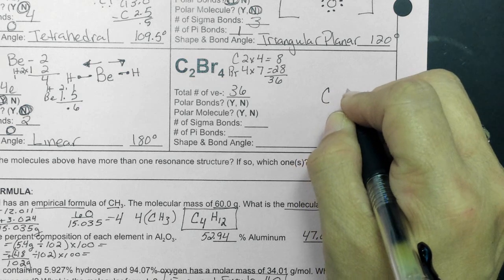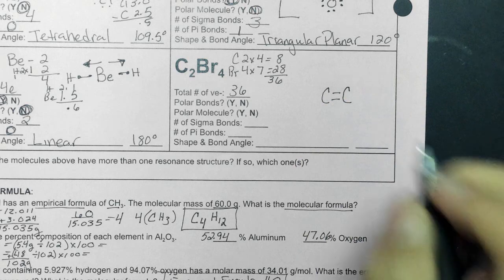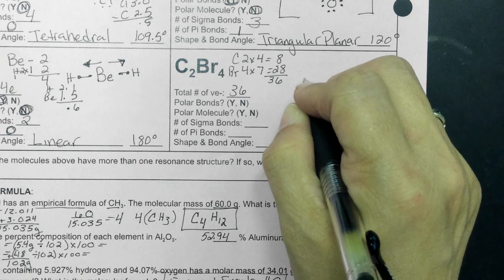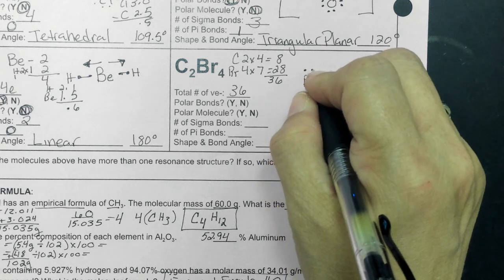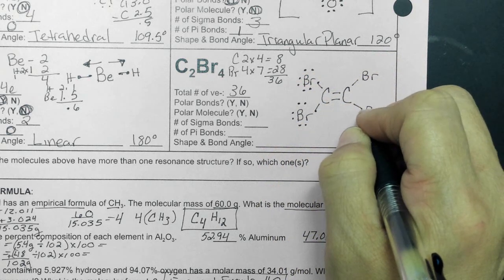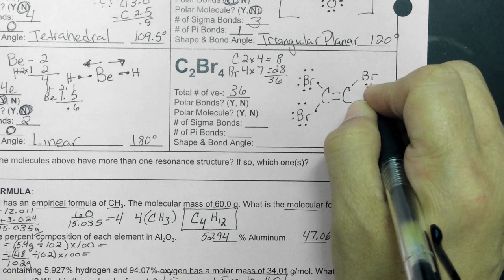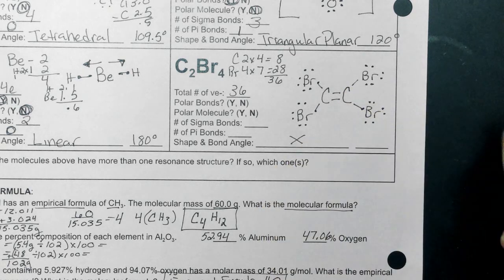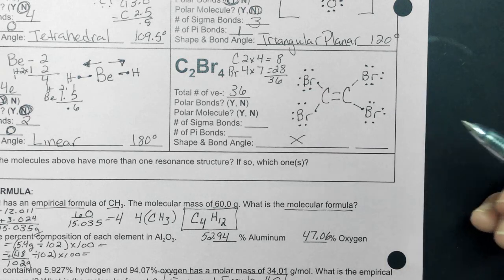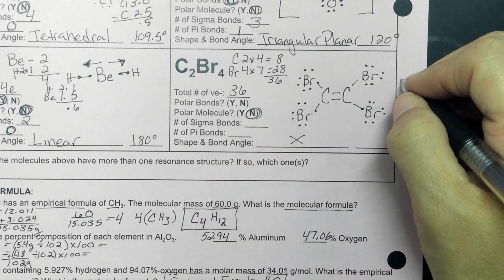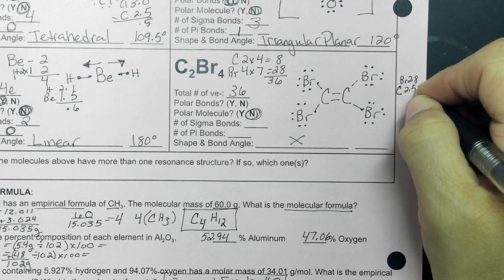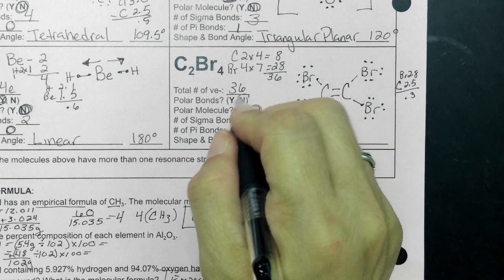So carbon is going to have a double bond in here. And then from there, you're going to end up with each carbon having a bromine attached to it. And then we've got to put all our extra electrons around the bromines. It's a lot of electrons. This is not a shape that we know, so we're not going to fill in the shape here. But if we look at it, everything pulling away around the outside edges, the molecule itself is a balanced symmetrical molecule, so it's nonpolar. And then if we look at the electronegativity difference between bromine, which is 2.8, and carbon, 2.5, that's only a difference of 0.3, so the bonds are also nonpolar.